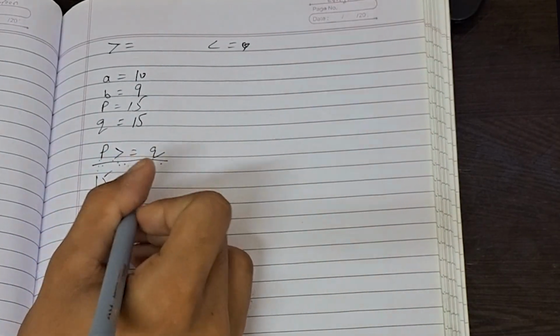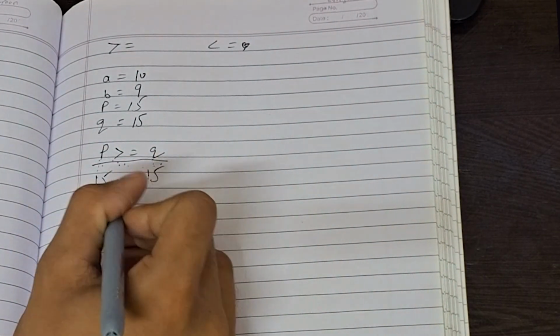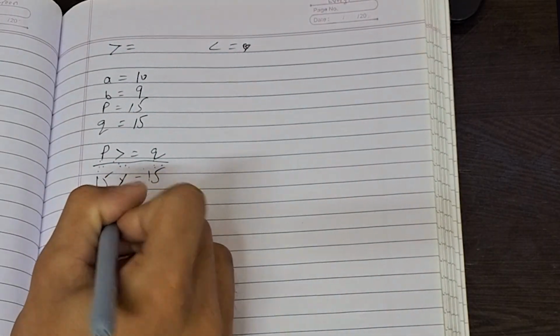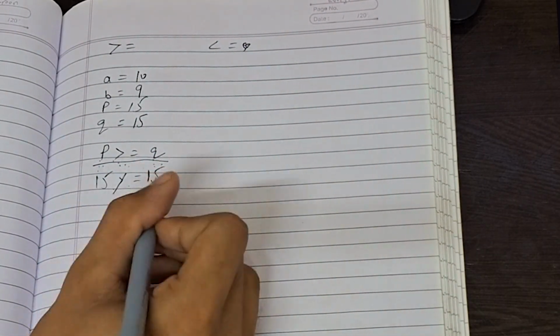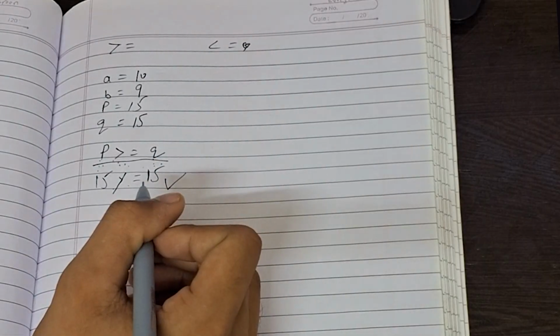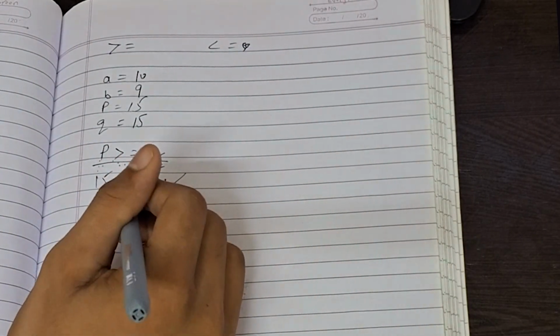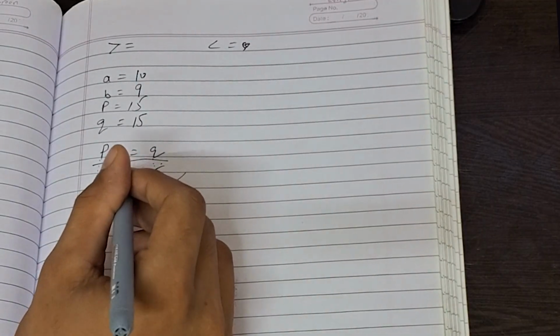So here, what is P? P is 15, and what is Q? Q is also 15. So it is not greater than. This condition fails here, but it is equal: 15 equal to 15. So this is true in this case, and the value which this statement will return is true.